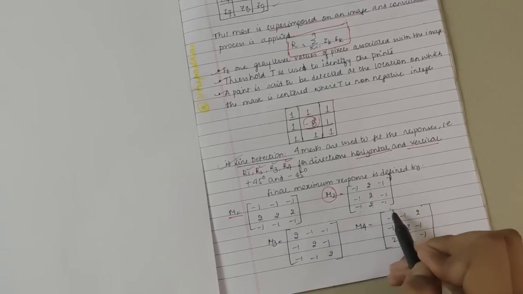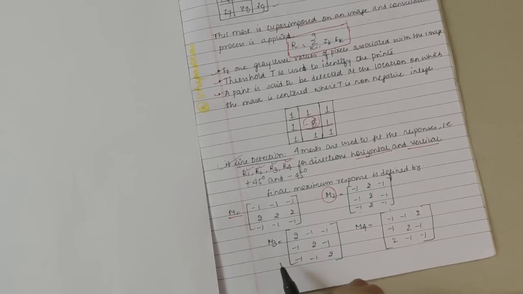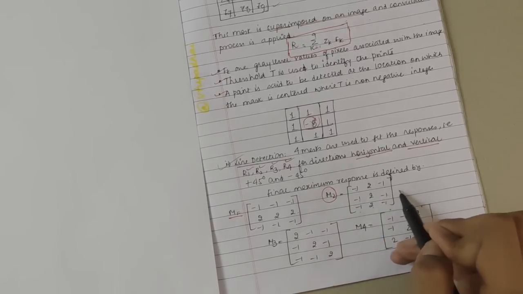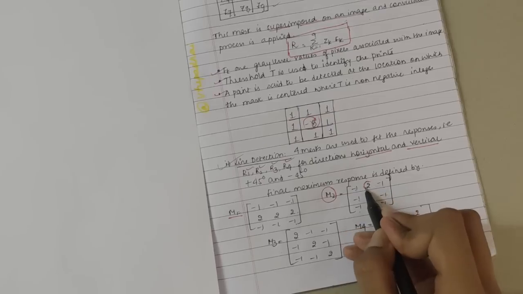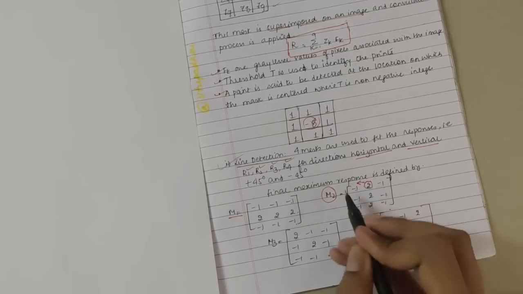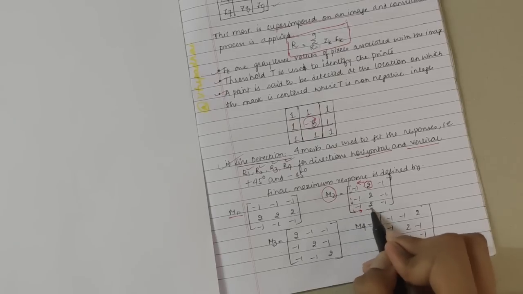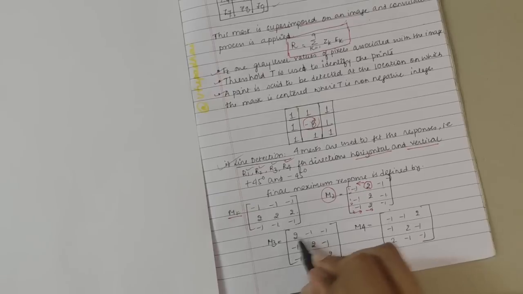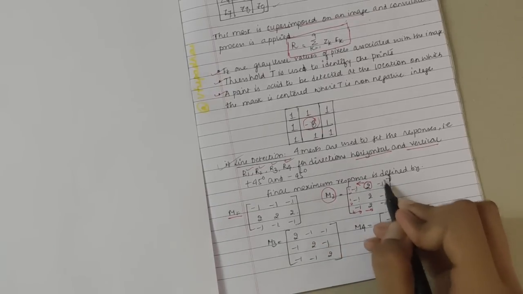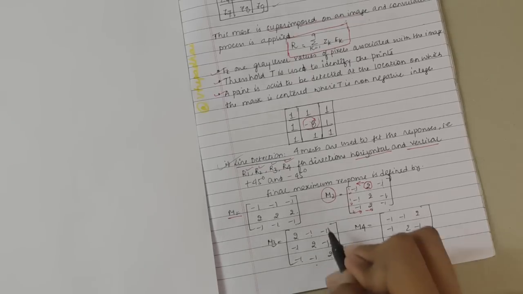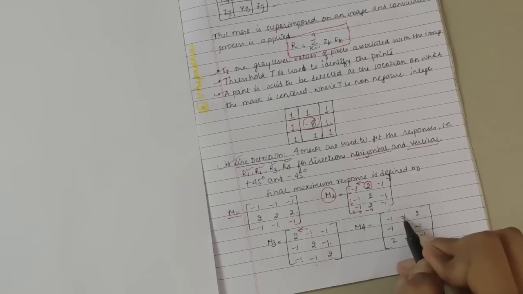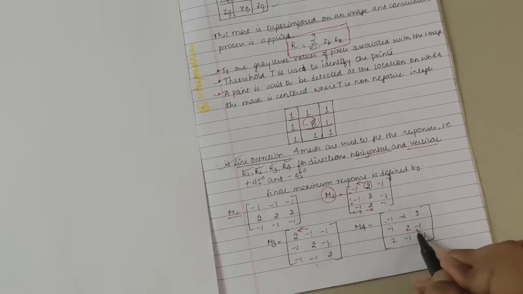At the same time, for m3, remember one thing properly. In m2 you took the transpose, right? In m3 you are just shifting the value of this 2 towards the left. That means the values get shifted one by one, down and up. So in m3, this 2 comes here, this -1 comes here, and this -1 goes up. So 2, -1, -1, -1, 2, -1, -1, -1, 2. Then perform the next shift again. It will become -1, -1, 2, -1, 2, -1, 2, -1, -1.